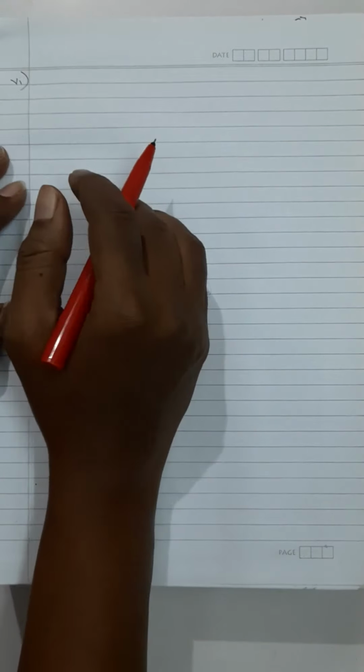2n goes as a factor: n minus 5, plus 9 goes out, n minus 5 is equal to 0. So (n minus 5) into (2n plus 9) is equal to 0. So I get n minus 5 is equal to 0 or 2n plus 9 is equal to 0. Therefore n is equal to 5 or n is equal to minus 9 upon 2.